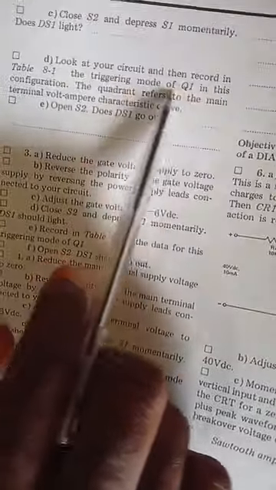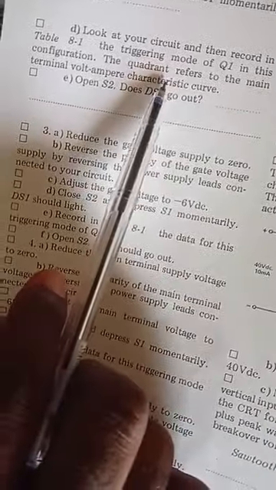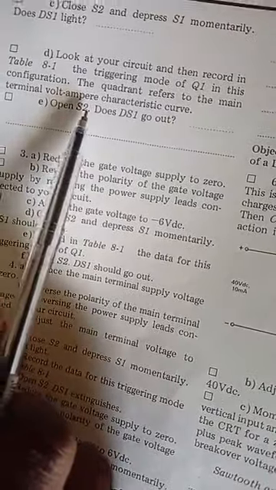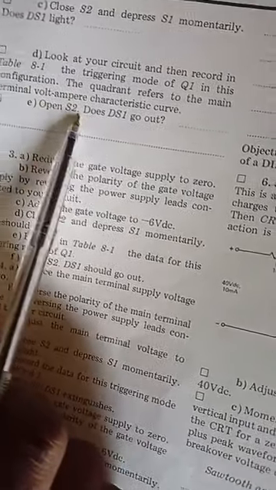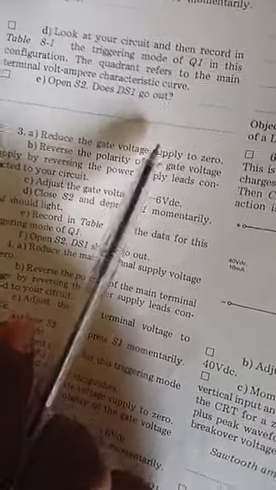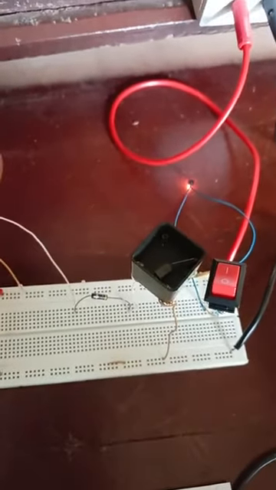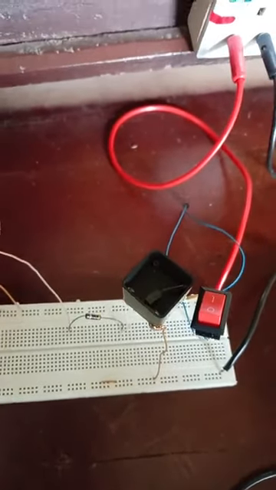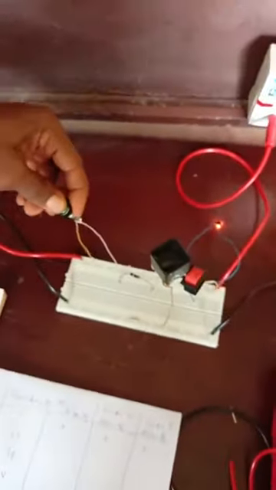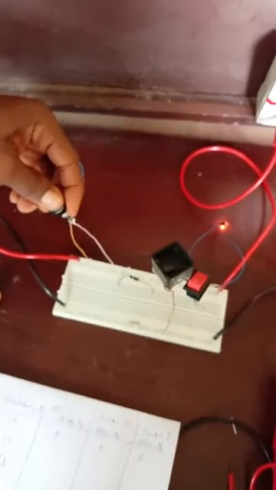Look at your circuit and then record in table 1 the triggering mode. The first triggering mode is that we have our MT2 positive and gate positive, and we have our light on. Let's now switch it on. So you can see that we have our light on when you press, and when you leave it off, it goes off when you press on.